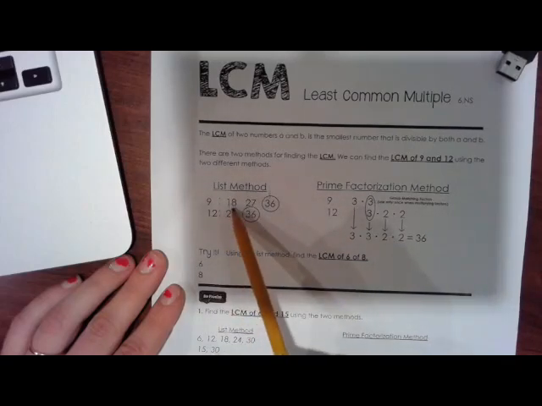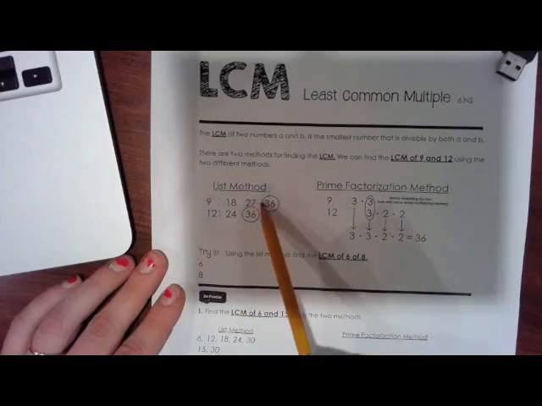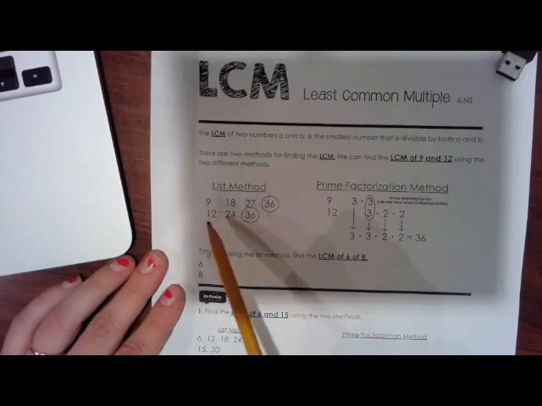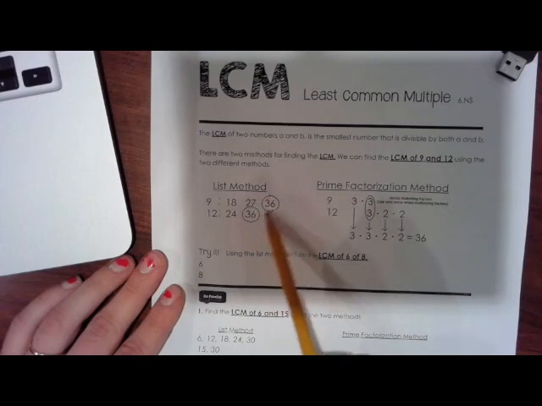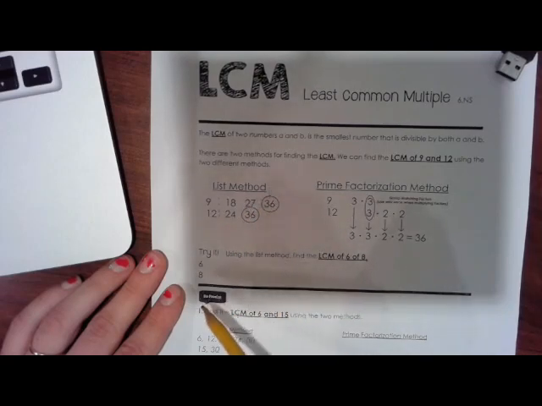So just skip count by 9. 18, plus 9 is 27. 27 plus 9 is 36. And then we're going to do 12. 12 times 1 is 12, 12 times 2 is 24, 12 times 3 is 36. So the first one that they have in common, and it's also the least, is 36.